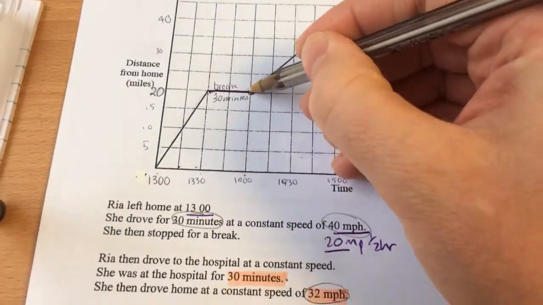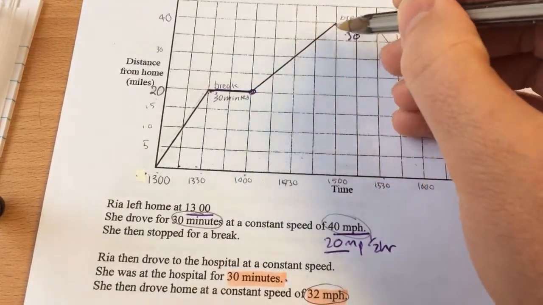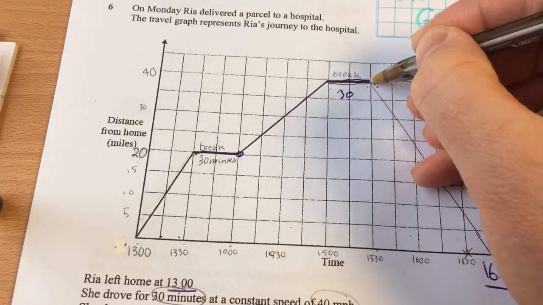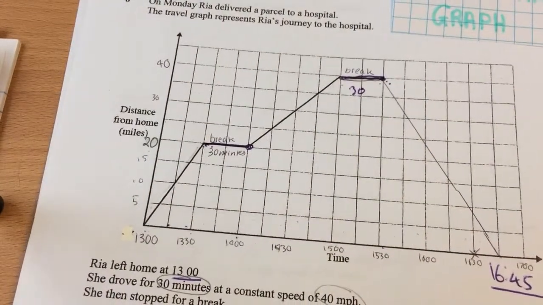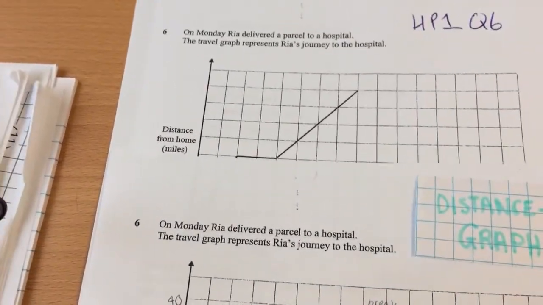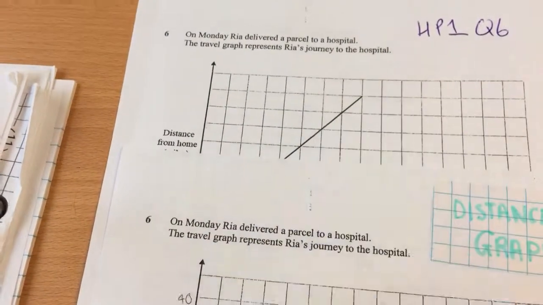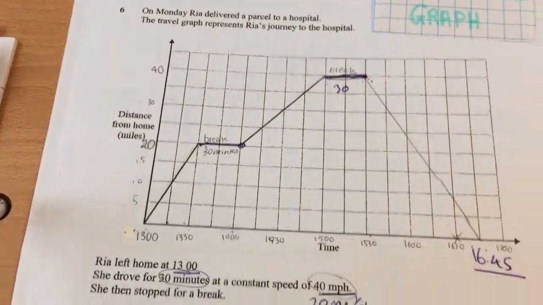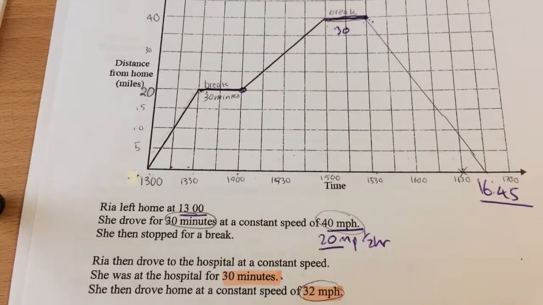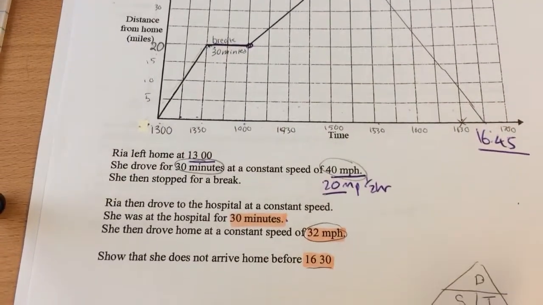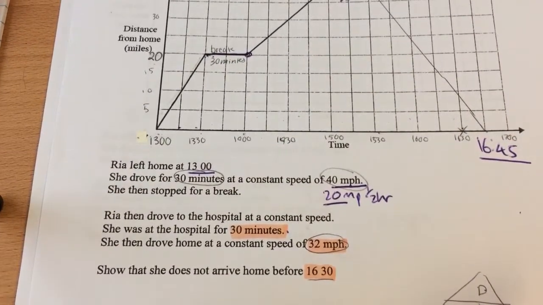So we're there. Then they drive to the hospital at a constant speed. That's up there. And they were at the hospital for 30 minutes, and that's that break there. And that was the point that they'd given us, looking at the blank sheet that we had to fill in from there. And then they drove home at a constant speed of 32 miles per hour, and we have to show that they do not arrive home before 4:30.